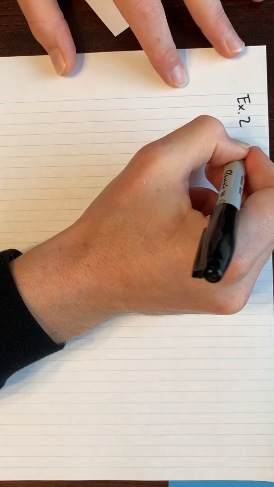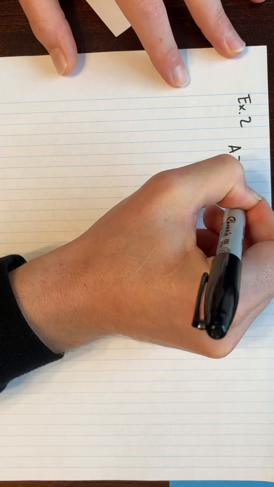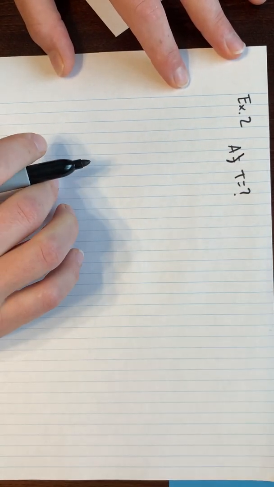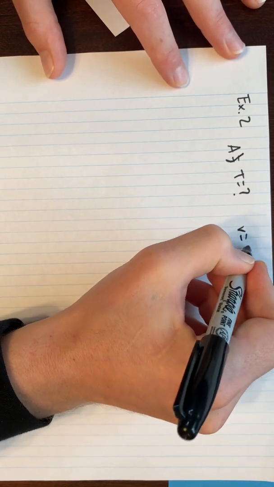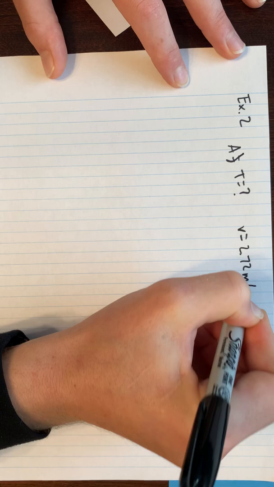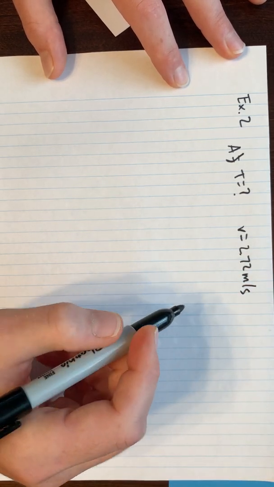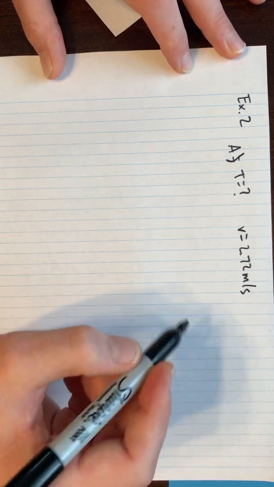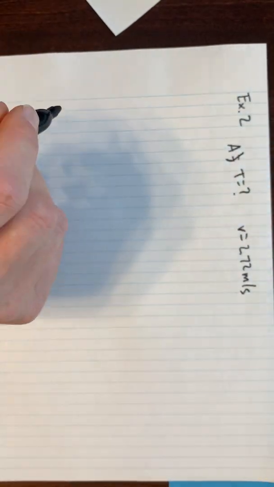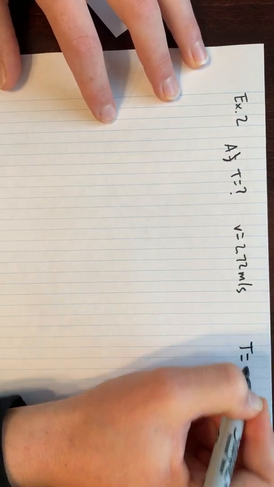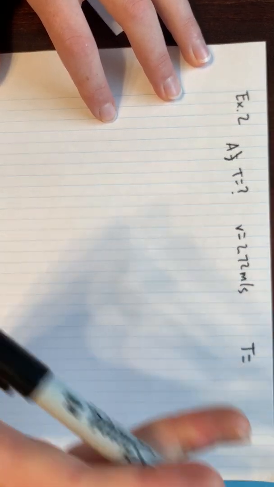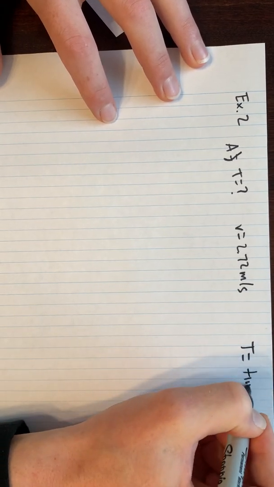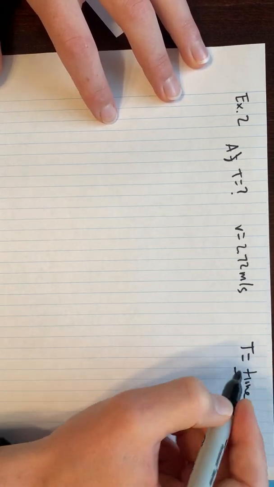Okay, so question A, we're looking for the period. We know the velocity is equal to 2.72 meters per second. If we're calculating the period, T is equal to time over the amount of cycles.